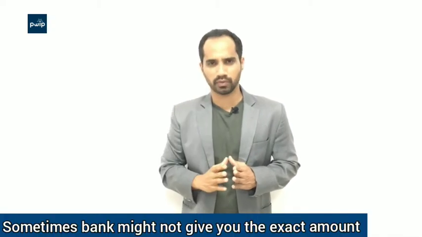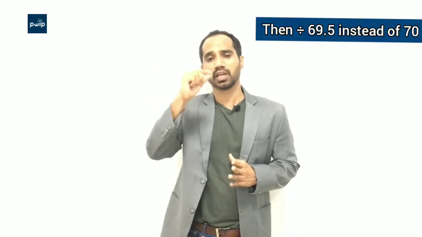At the same time, if the US dollar is telling you 70 rupees, when the bank gives you, the bank might not give you 70 rupees, the bank might give you 69.5 rupees, for example. There might be a 40 paise or 50 paise margin in the foreign exchange. So it is better to divide it by 69.5 for your pricing and then make a pricing, because that is exactly what you're going to get in your bank account, not 70 rupees which is showing in Google.